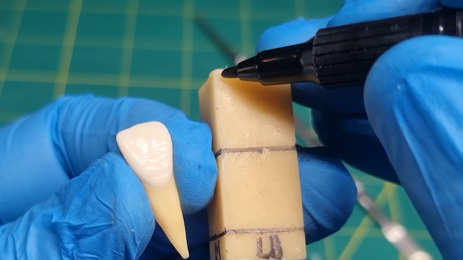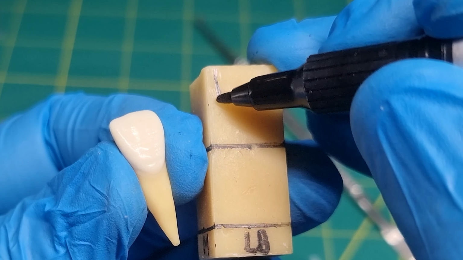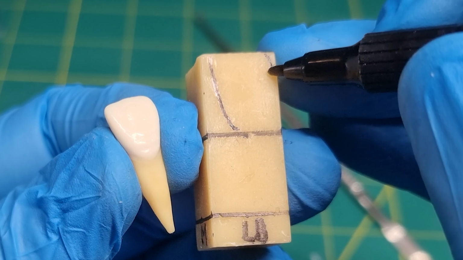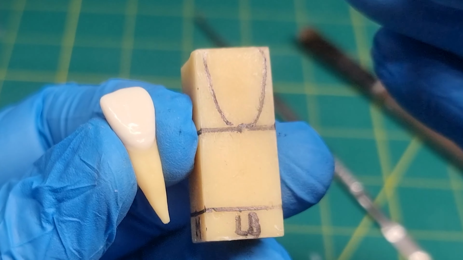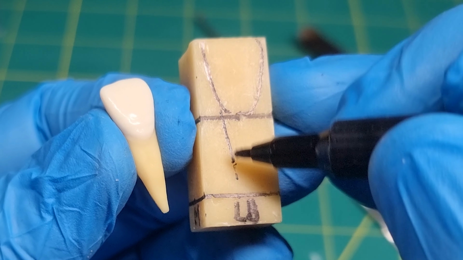Take your reference model of the tooth and put it side by side with the wax block, and start by outlining the shape of the tooth on the wax block using a marker according to each side, which are the labial, lingual, mesial, and distal sides.